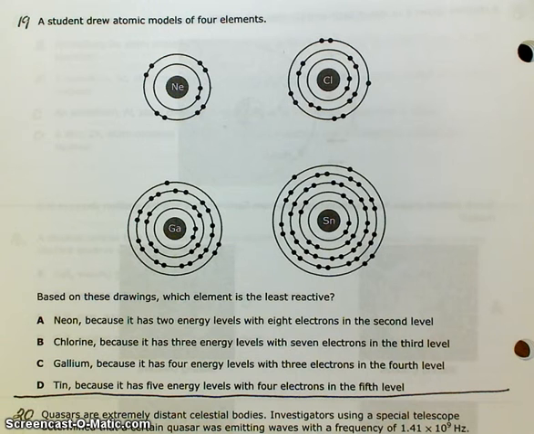Number 19. A student drew atomic models of 4 elements. Based on these drawings, which element is the least reactive? A. Neon, because it has 2 energy levels with 8 electrons in the second level. B. Chlorine, because it has 3 energy levels with 7 electrons in the third level. C. Gallium, because it has 4 energy levels with 3 electrons in the 4th level. D. Tin, because it has 5 energy levels with 4 electrons in the 5th level.